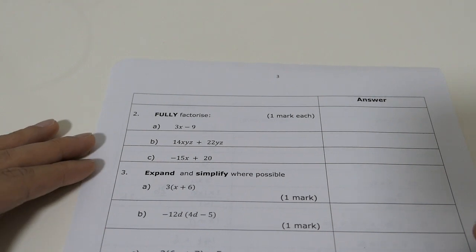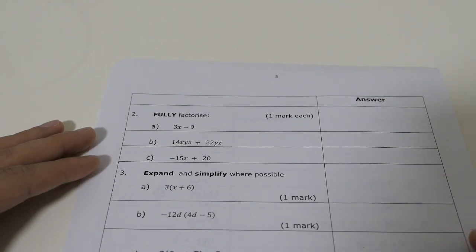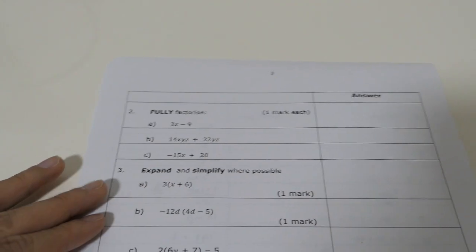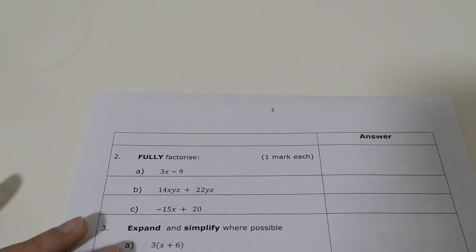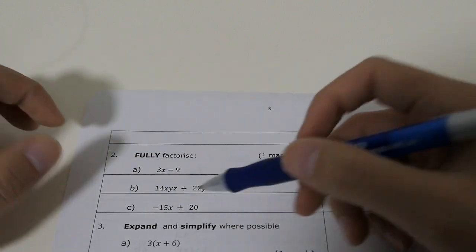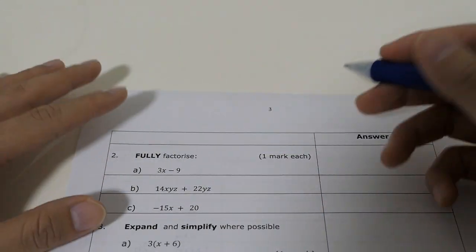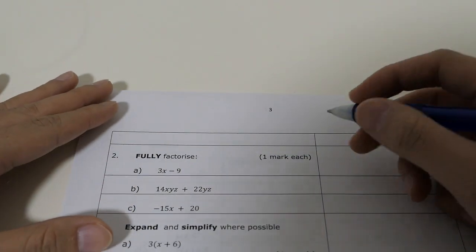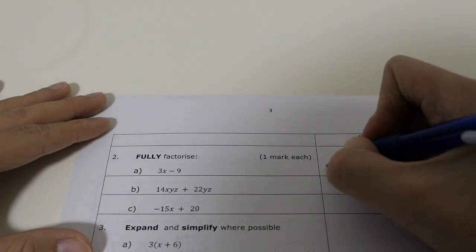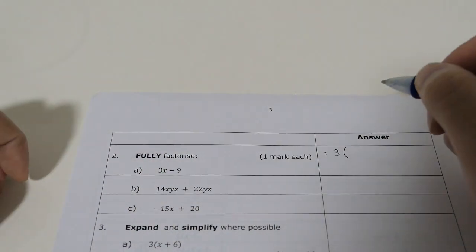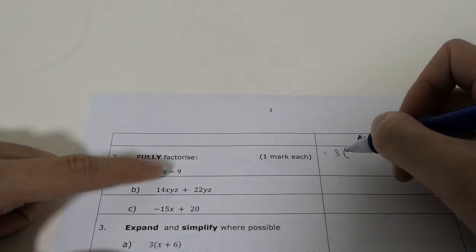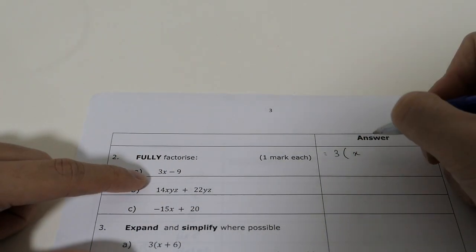Fully factorize. Okay, fully factorize. So factorize is taking out a common factor. 3x and 9, both. The common thing about both of them is there's a 3. So you rip out a 3. I like using the concept of ripping it out, but you're taking it out. 3 times what would give me 3x? 3 times what would give me 9?